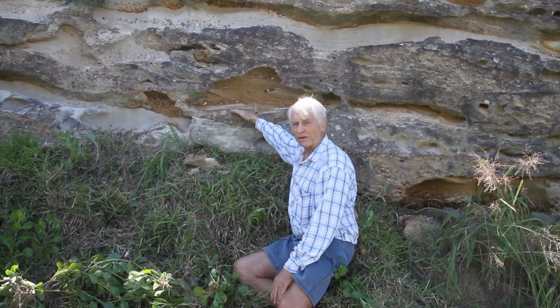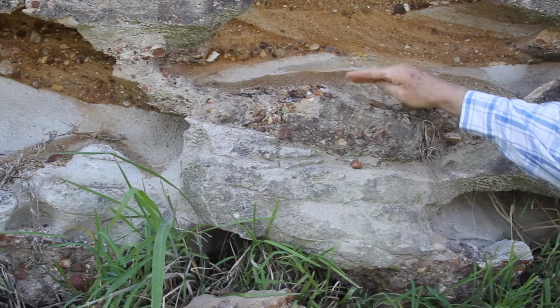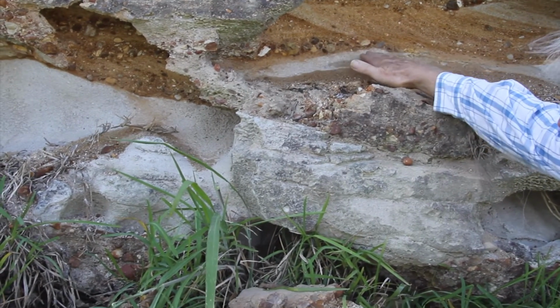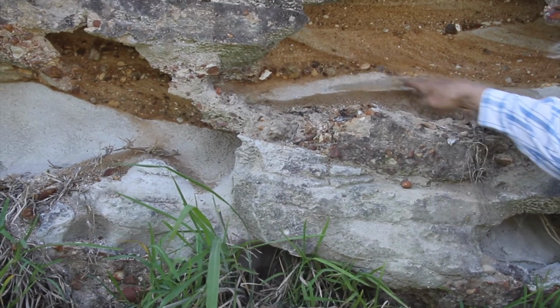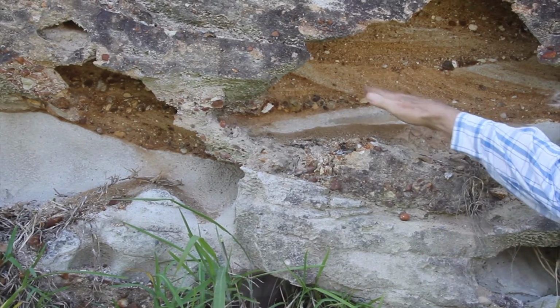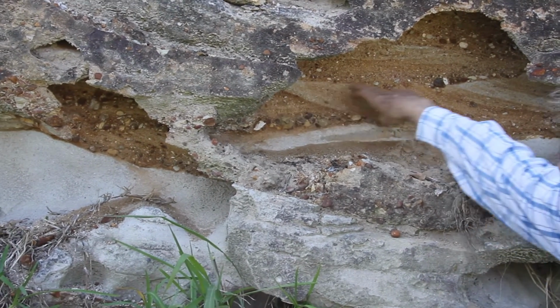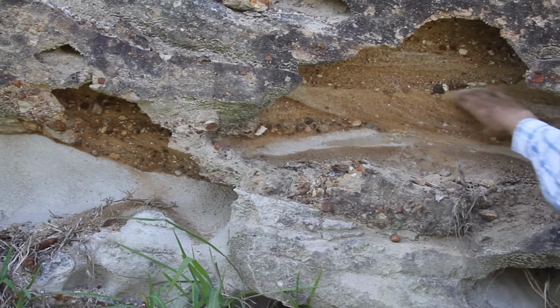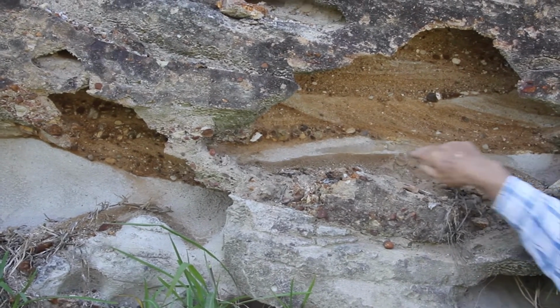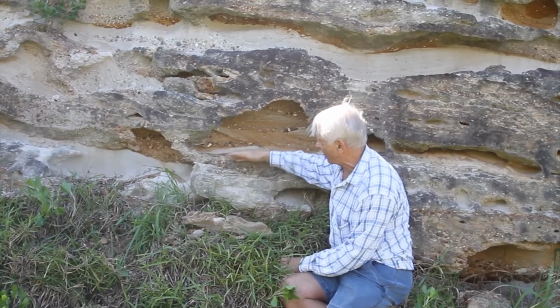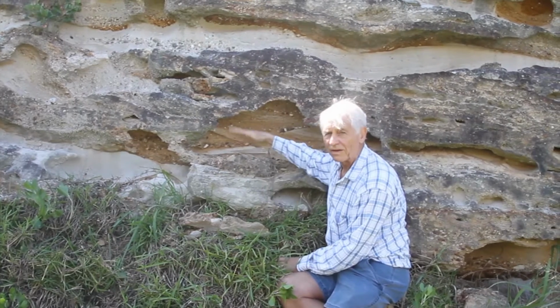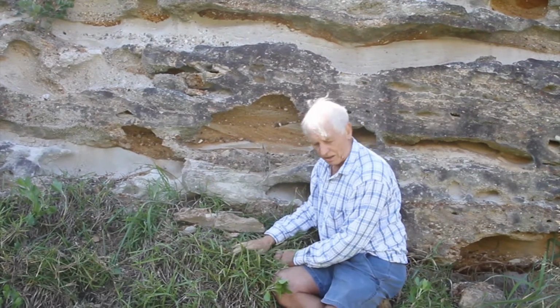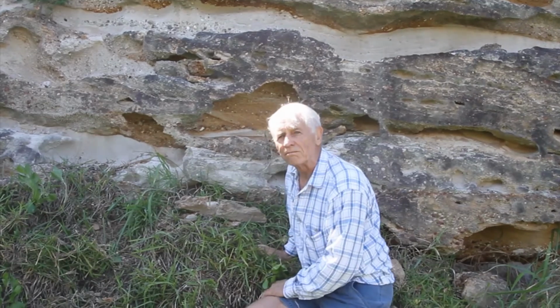So we've got graded bedding and a river channel. And if we look more closely, we can see here a river channel which is cutting off a previously deposited layer, as in cross bedding. So we have graded bedding, cross bedding, river channels. Where might this material have come from?